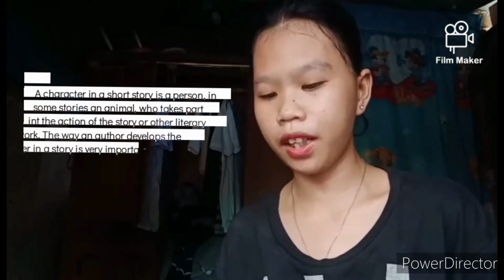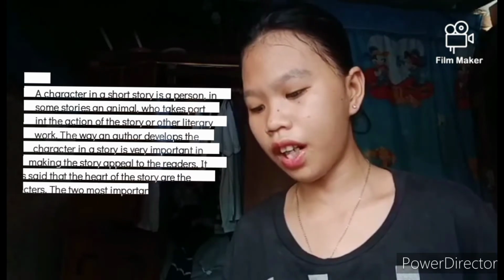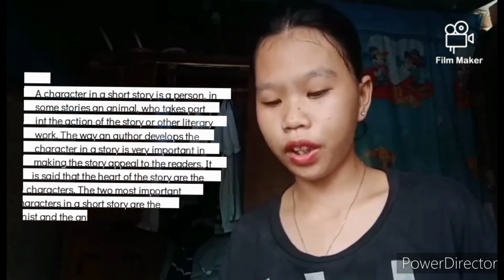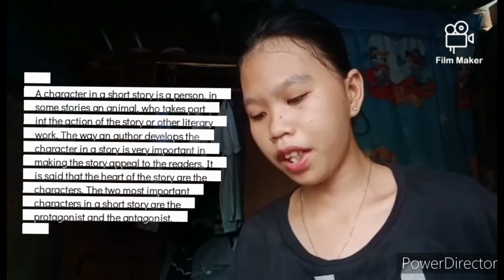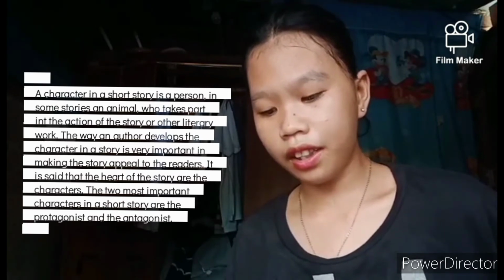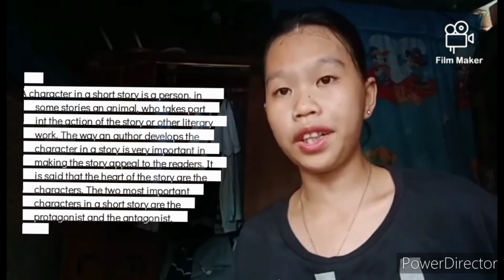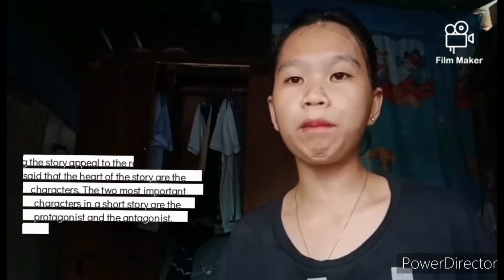Character in a short story is a person, in some stories an animal, who takes part in the action of the story or literary work. The way an author develops a character in a story is very important in making the story appeal to the readers. It is said that the heart of the story is the characters. The two most important characters in a story are the protagonist and antagonist.